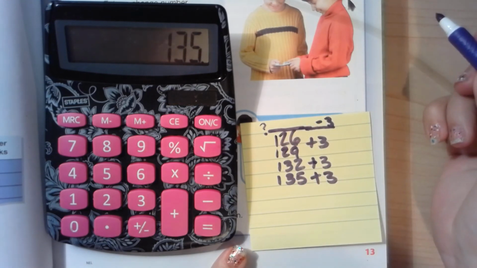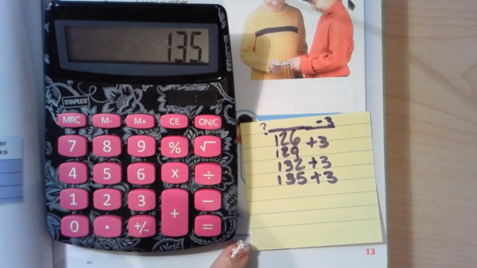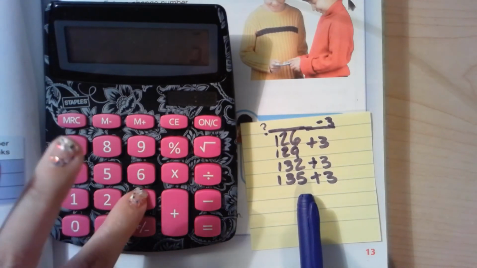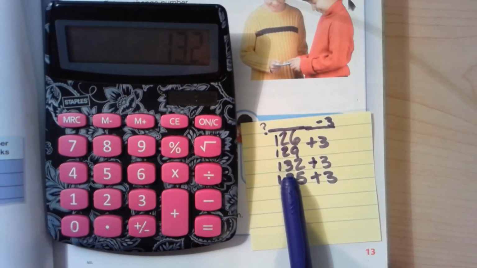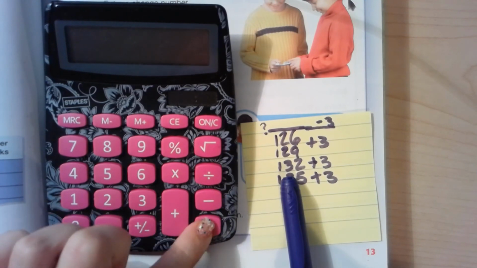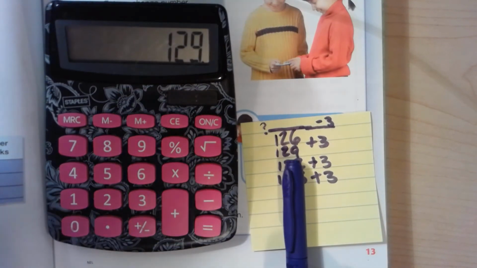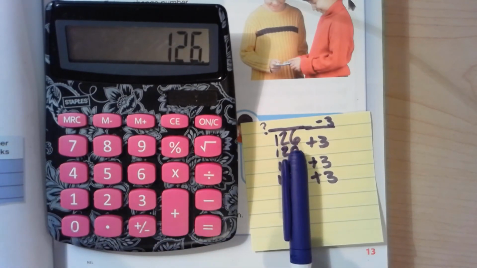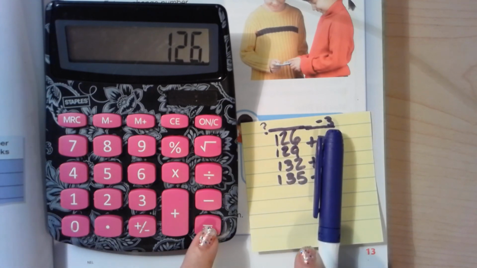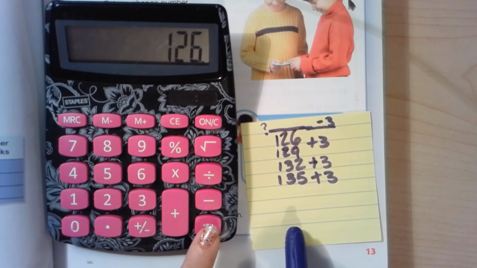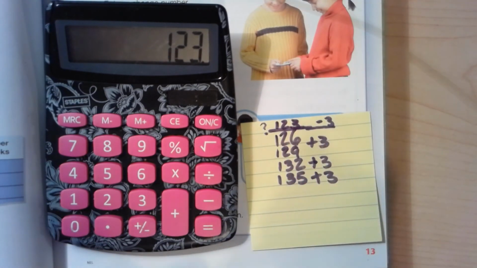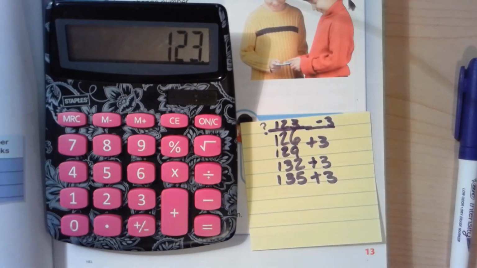Does anybody know what my first number was? Watch, I'll go in reverse. 135 minus 3 is going to be 132. Minus 3 is going to be 129. Can you see? Minus 3 is going to equal 126. So what is 126 minus 3? 123. That was my start number. That's pretty great. Just like you.